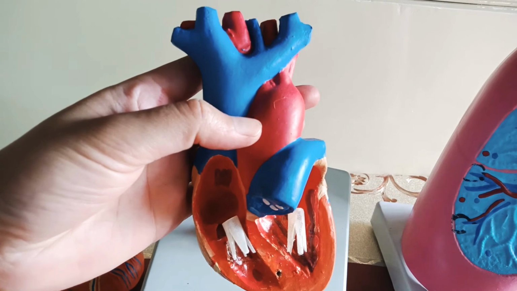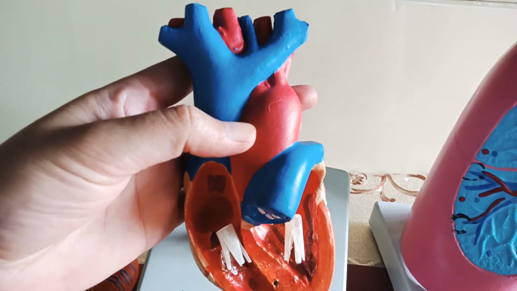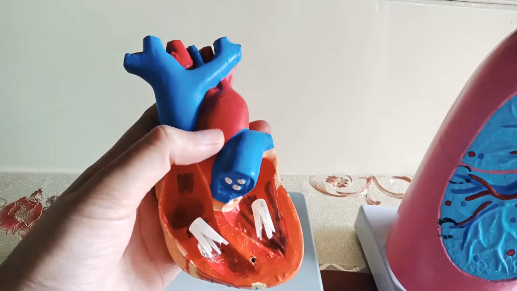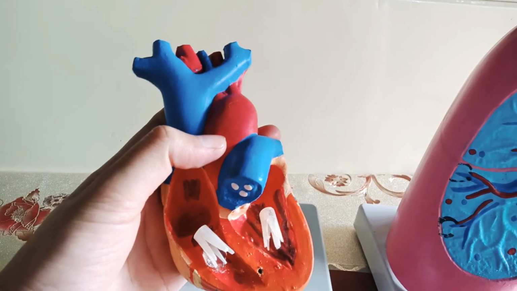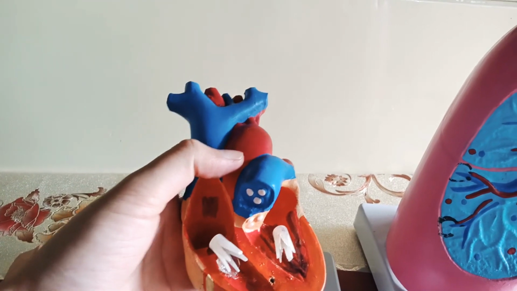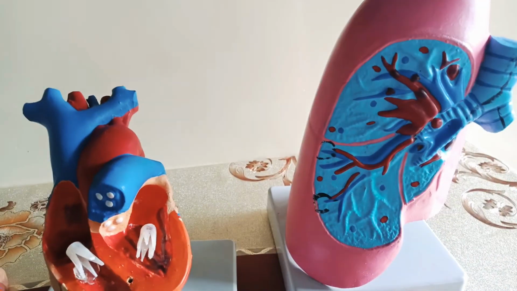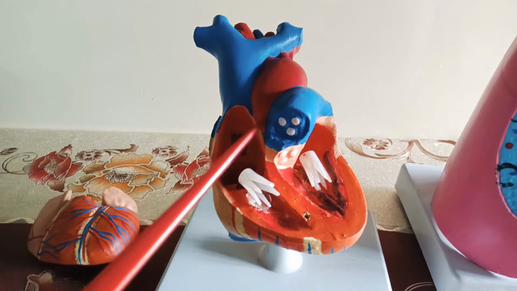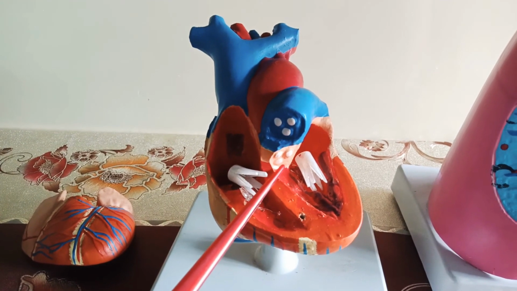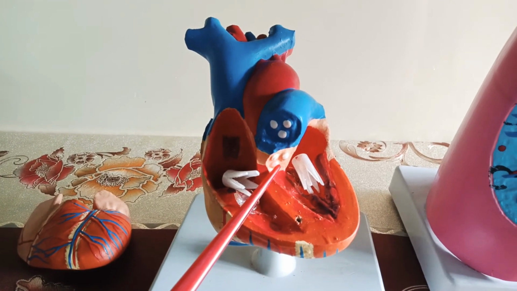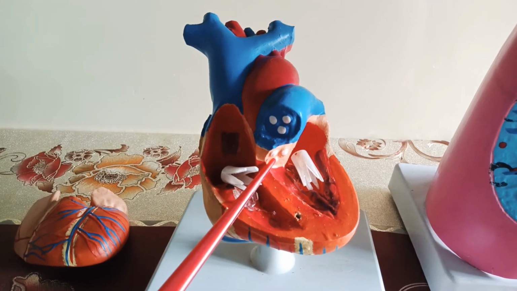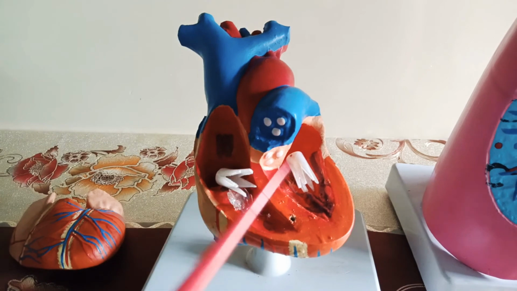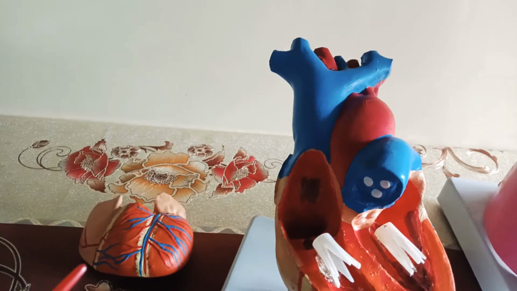This portion is known as the aorta. This aorta will carry blood to all body parts except the lungs. At the base of this aorta, here is the aortic semilunar valve, which prevents the backflow of blood from this aorta to this left ventricle.